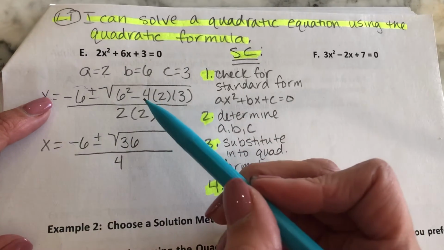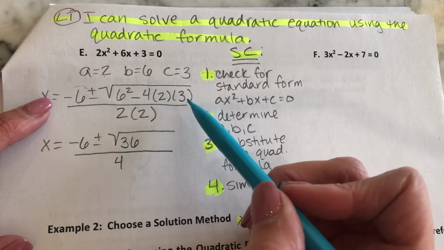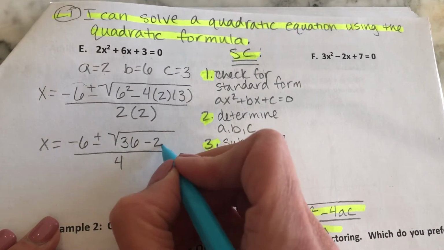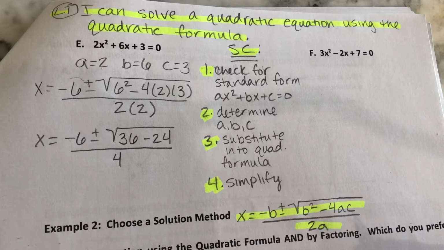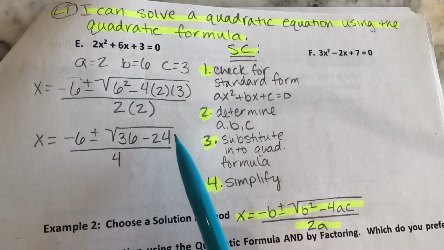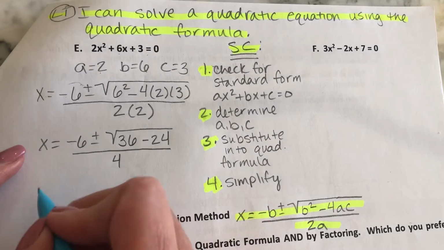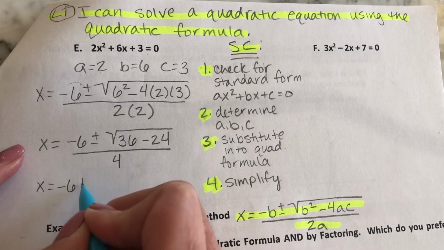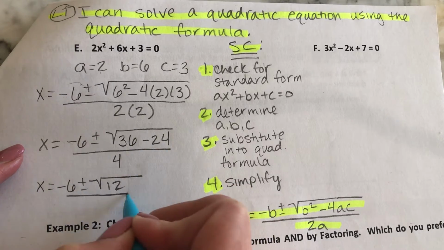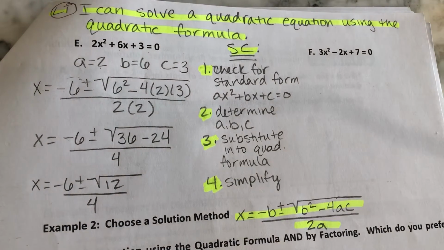And then I'm going to do negative 4 times 2 times 3. So negative 8 times 3 is negative 24. All right, now I can take care of this subtraction. 36 minus 24 is 12. Bring everything else down.